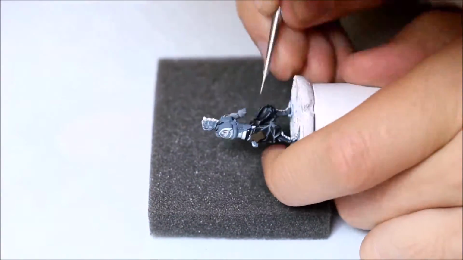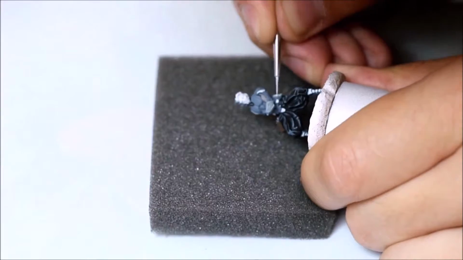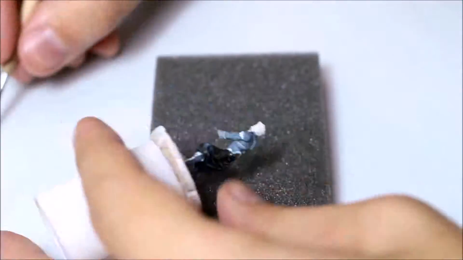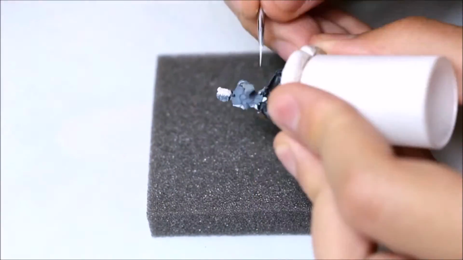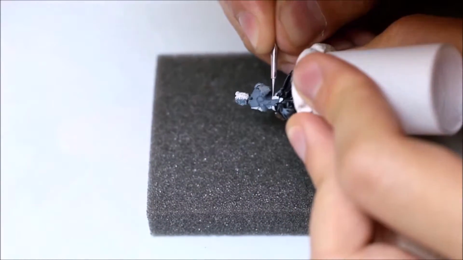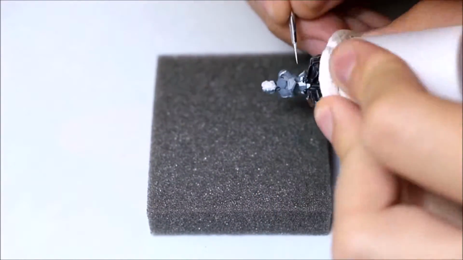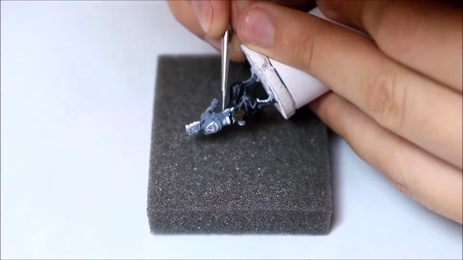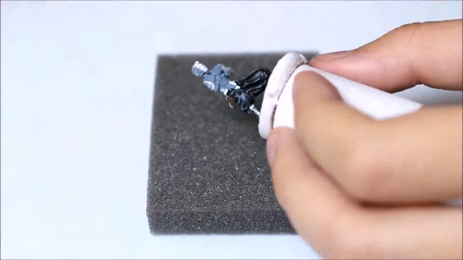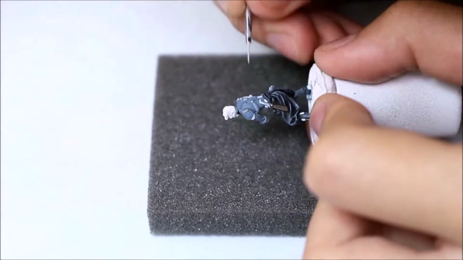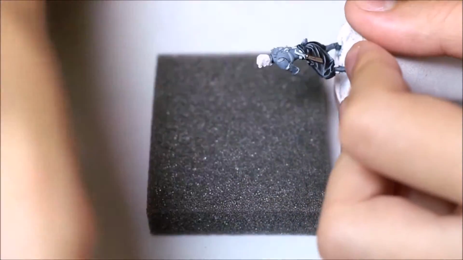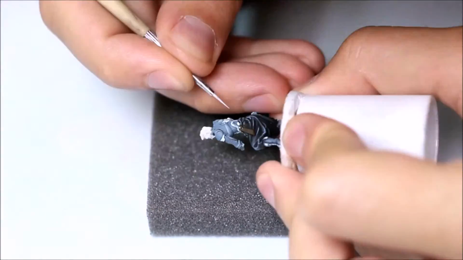Maybe one will be a work in progress, when it's all assembled but not painted. Then I'll paint it, and then I'll show it off as a full thing. So this will probably be one of my next videos. So yeah, you'll see it.